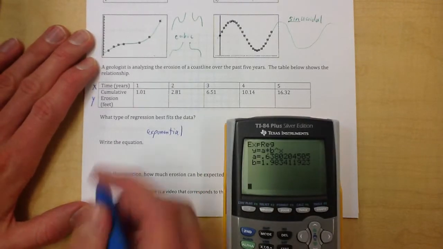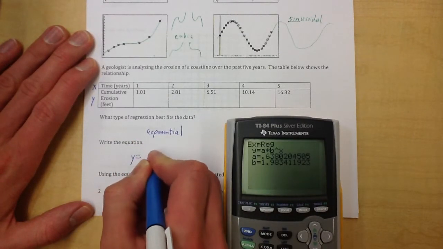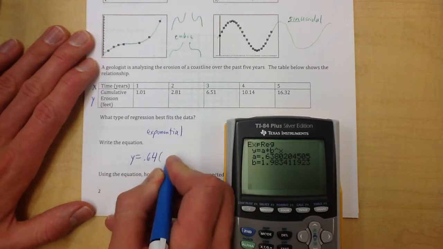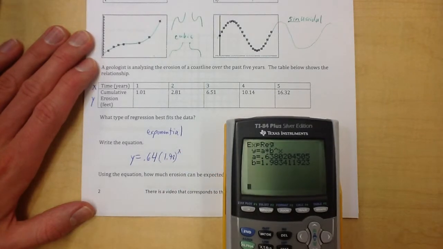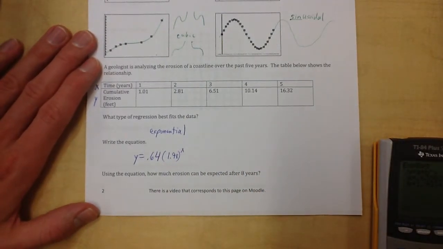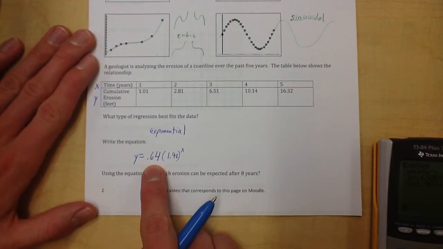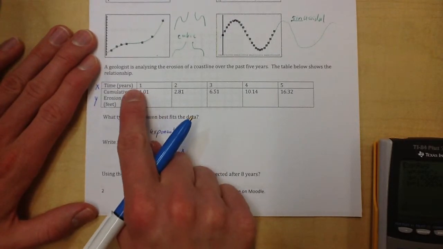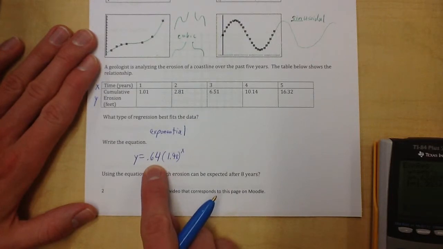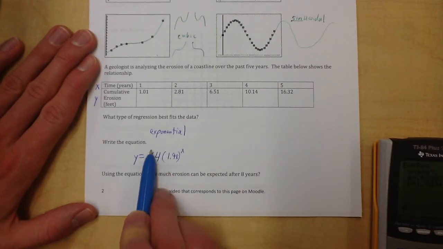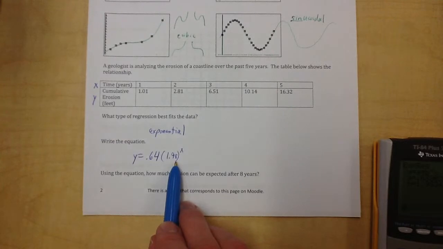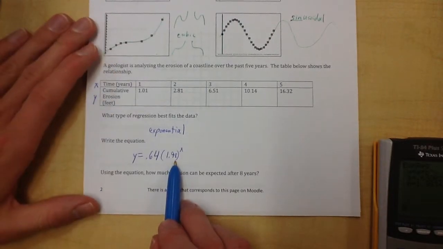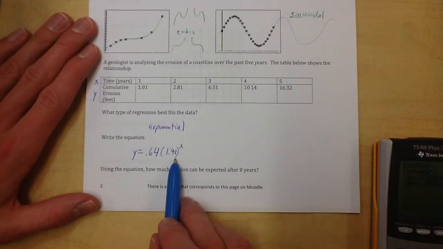I'm going to round to 2 decimal places. So y equals 0.64 times 1.98 to the x power. Let me tell you what all this means real quickly. If at time 0, if x was 0, after 0 years, there would be this many feet of erosion. And 1.98 means 198%. So it is increasing in erosion by 198% each year, or by 98% each year.